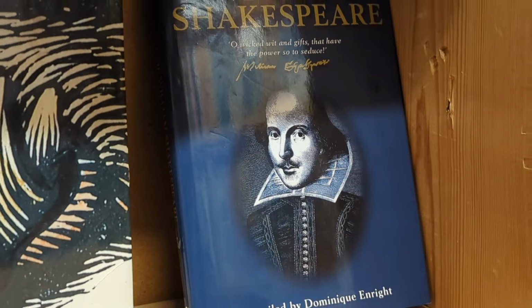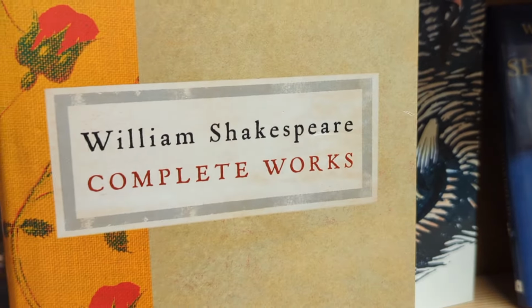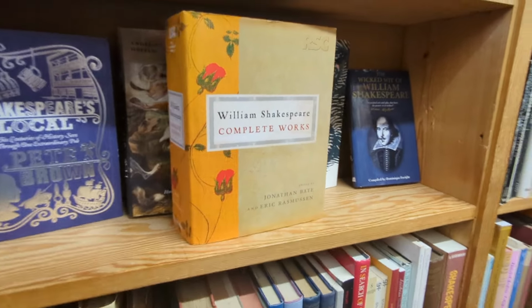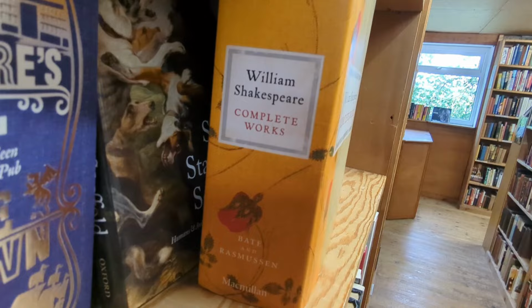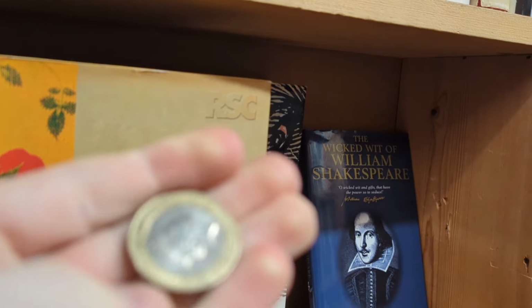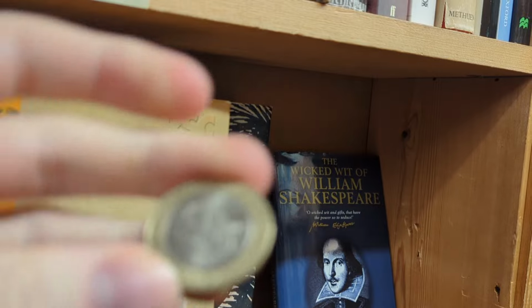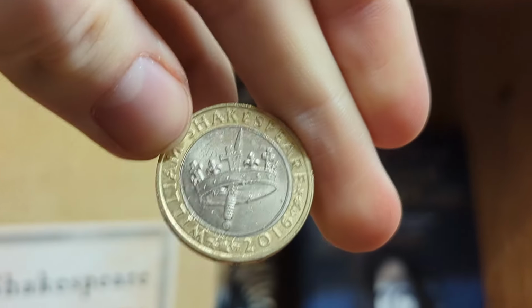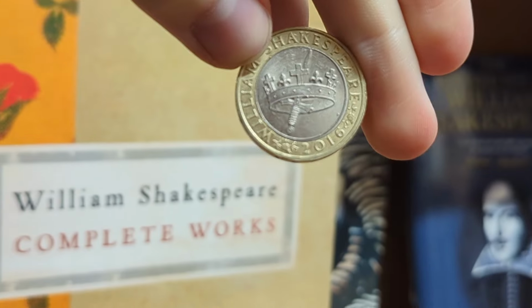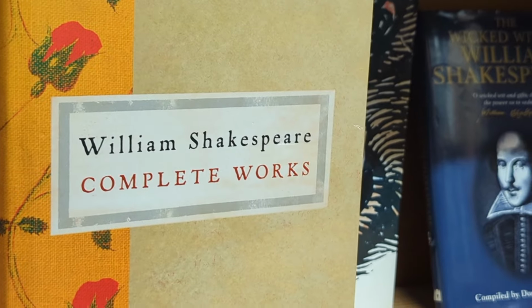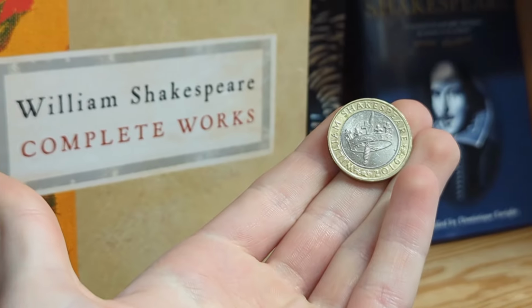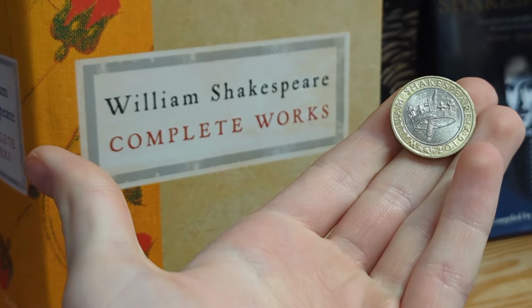But there we go. We then have Shakespeare, one of probably, if not the most famous English author and playwright. We have here his complete works, and a very large book this is indeed. Of course, everyone who's ever been to school will know of, I'm sure, some Shakespeare, a very still relevant person. And here we have him on the £2 coin there, one of the Shakespeare £2 coins with the William Shakespeare complete works. So there we go, the coin with the book. That one is ticked off.